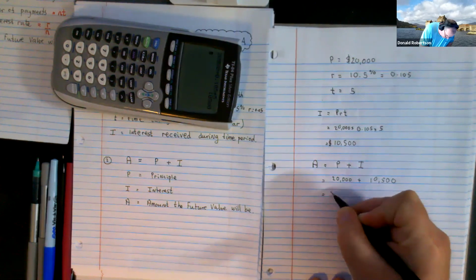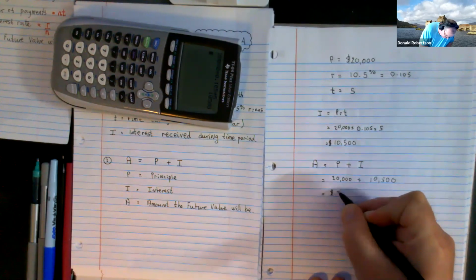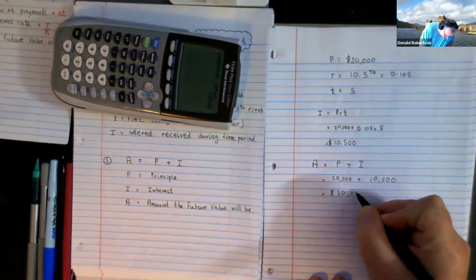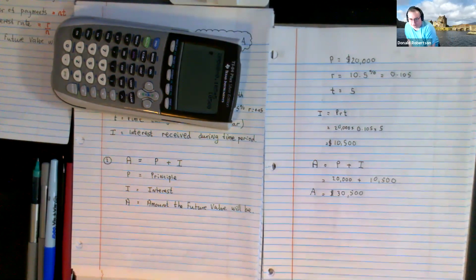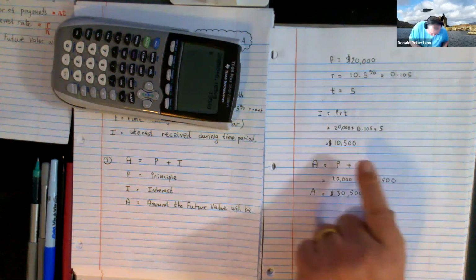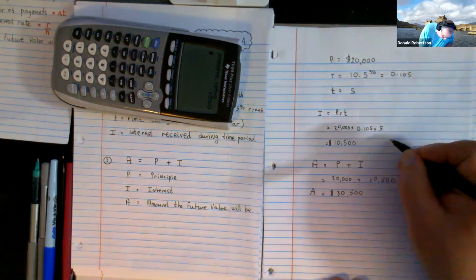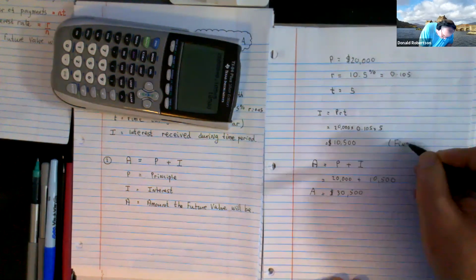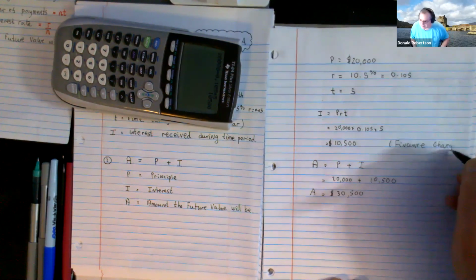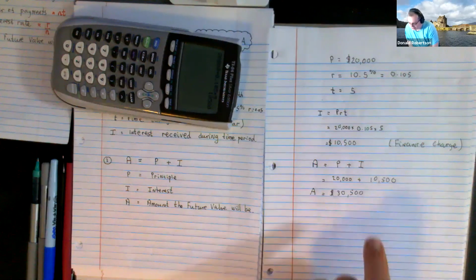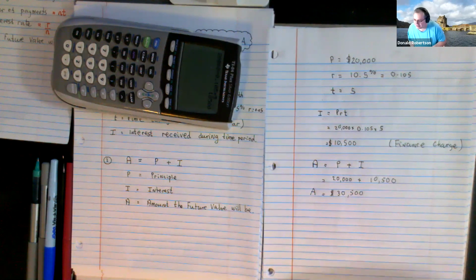So by the time you've finished paying for this car, can you see that the car is actually going to cost you 30,500? This is very often called the finance charge. That's how much you pay just for the pleasure of getting your new car today.